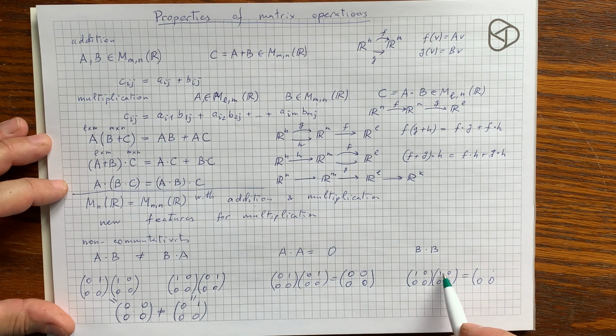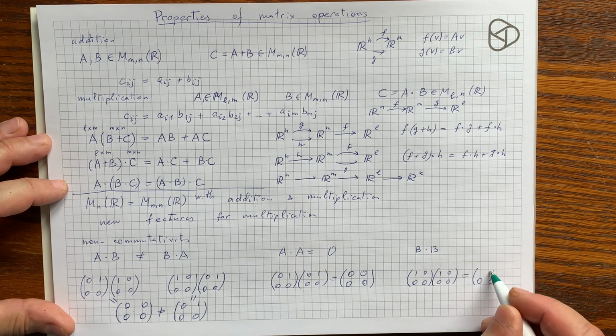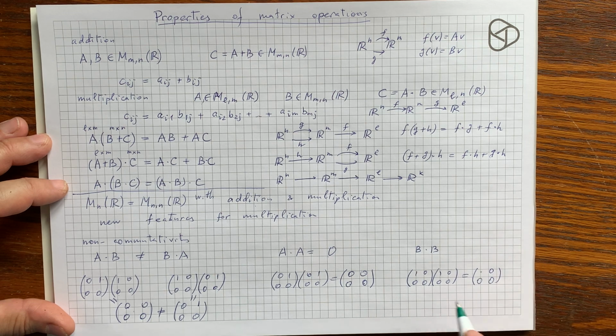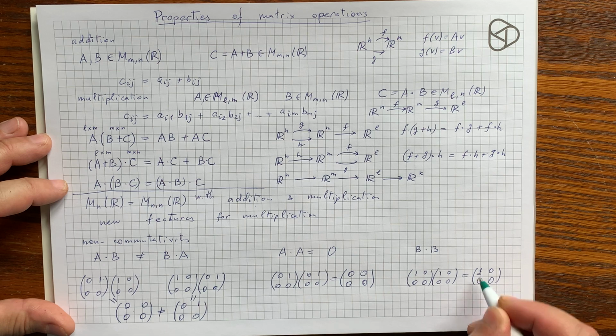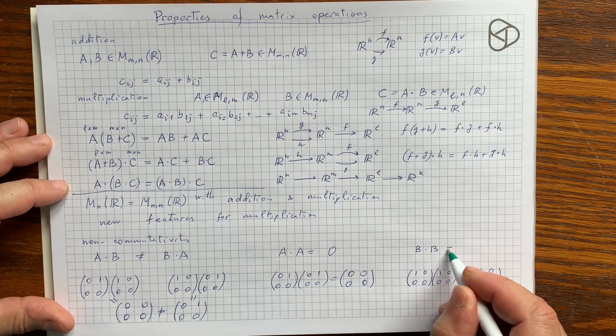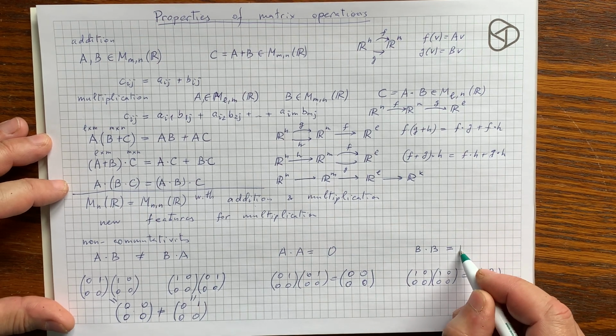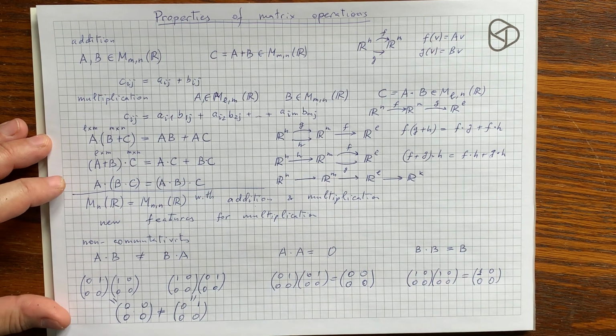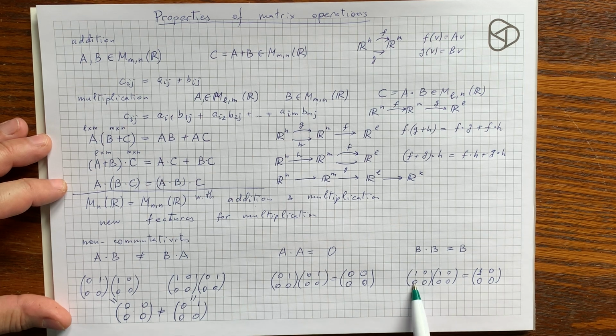Here we have 0 because of that 0 column, and here we'll have 1 times 1 and 0 times 0 giving us 1. So the square of the matrix B is the same matrix B. In numbers we have solutions of this equation, but they are either 0 or 1. This matrix is neither 0 nor 1. The identity matrix for the size 2 will be this one.